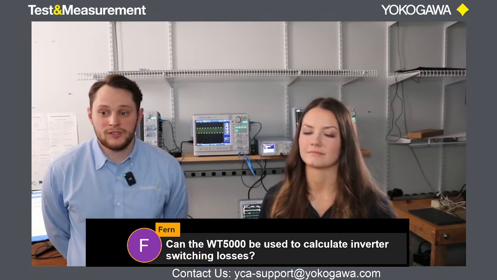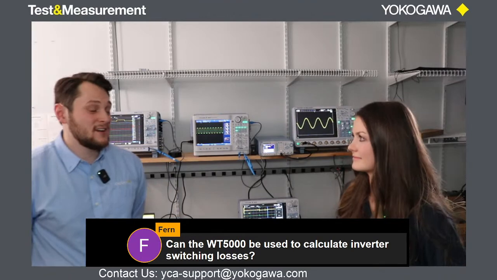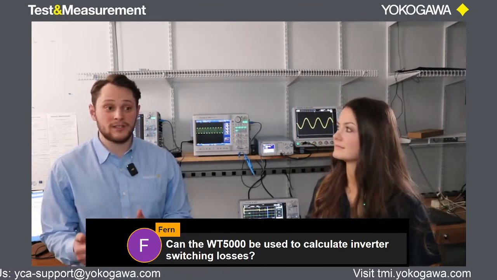Can the WT5000 be used to calculate inverter switching losses? Inverter switching losses are a very high frequency analysis, so you'd have to sample at a higher rate than what the power analyzer can do.